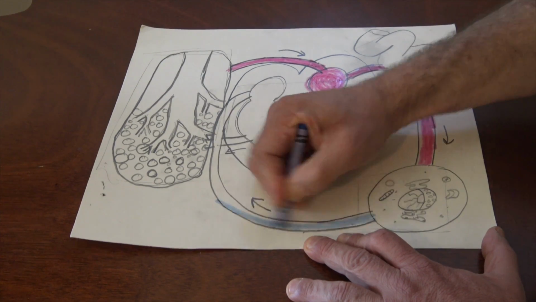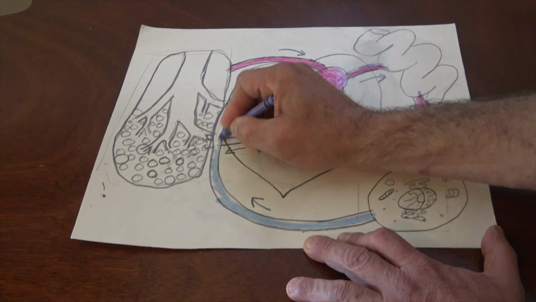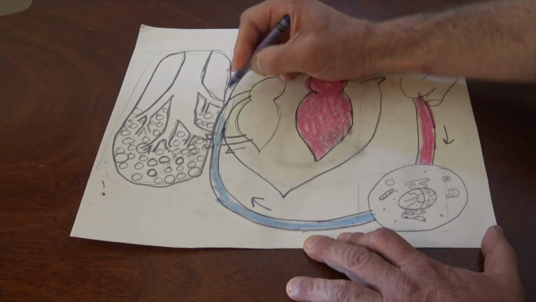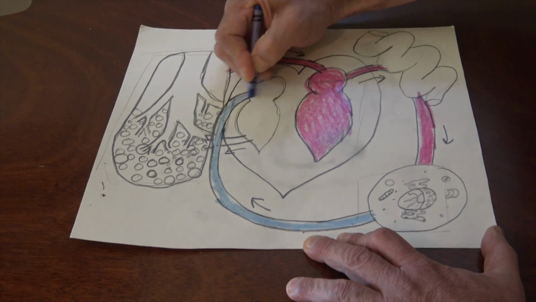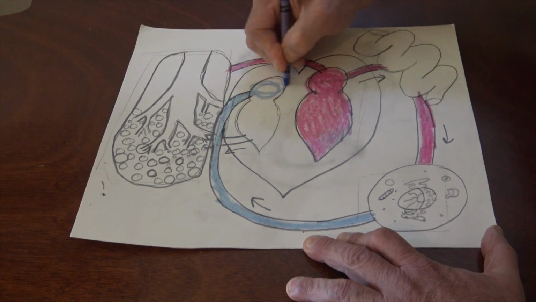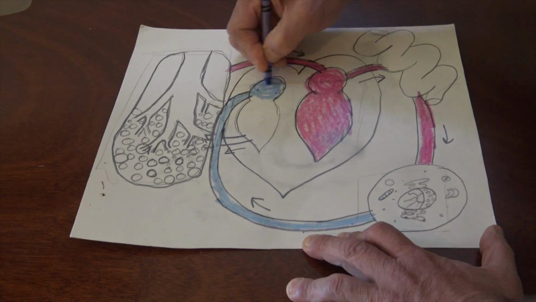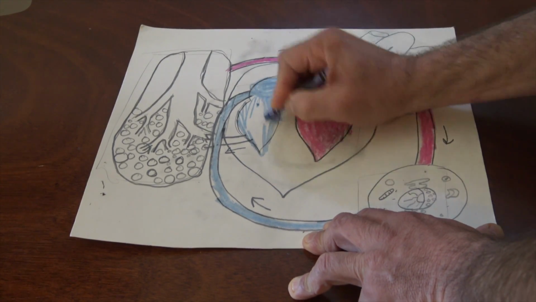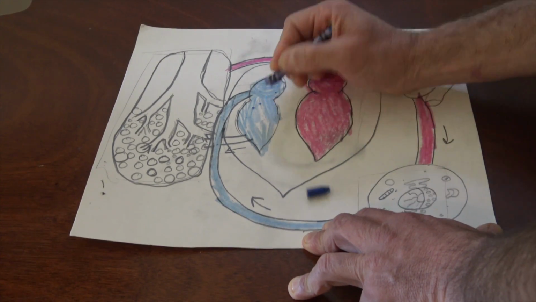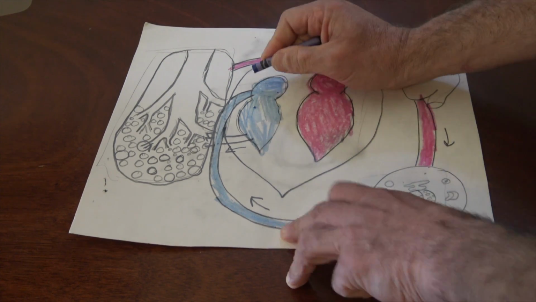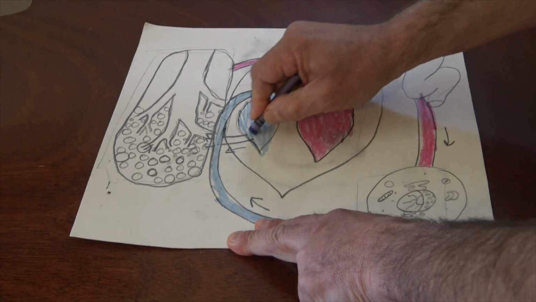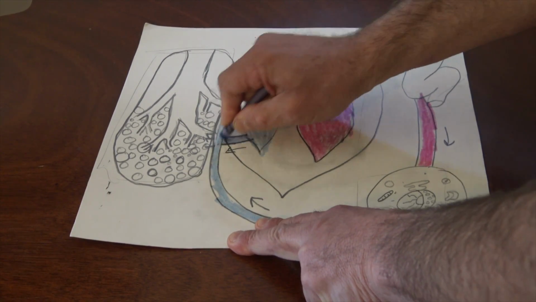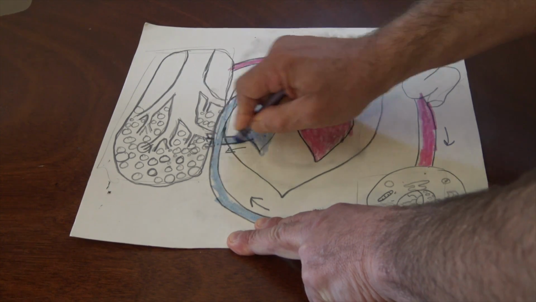So now we have blue. We've got blue blood coming back. This side of the heart, the smaller side, is blue. Oops. And this tube going out to the lungs is blue.